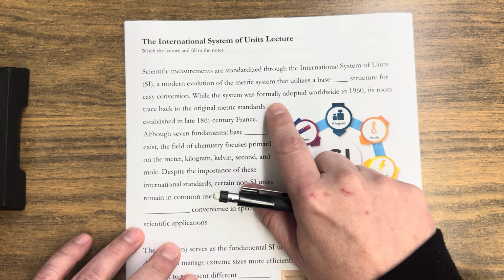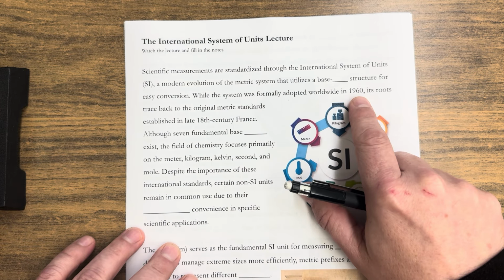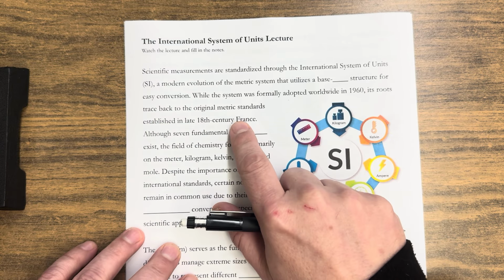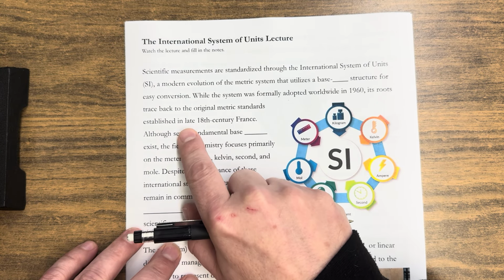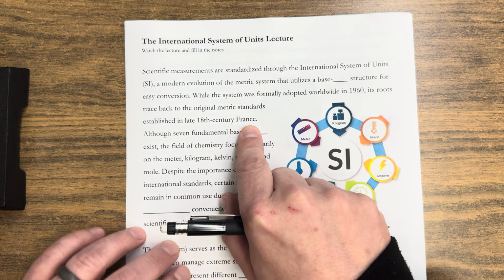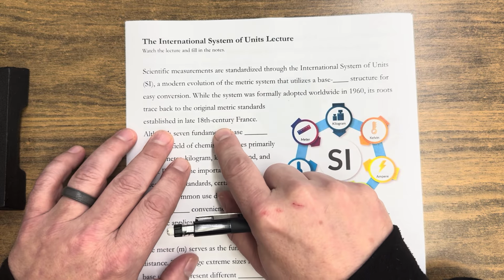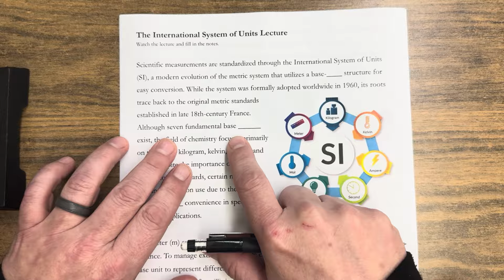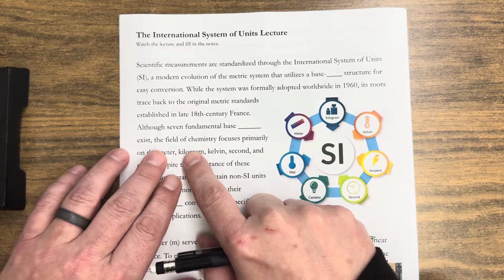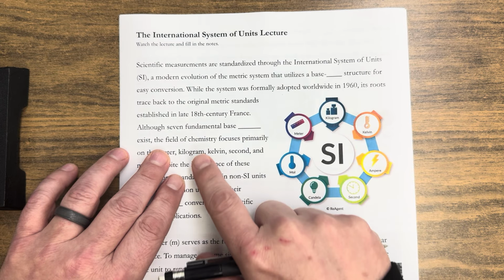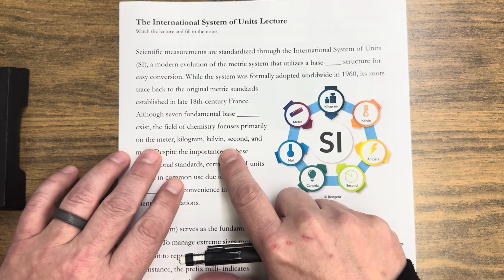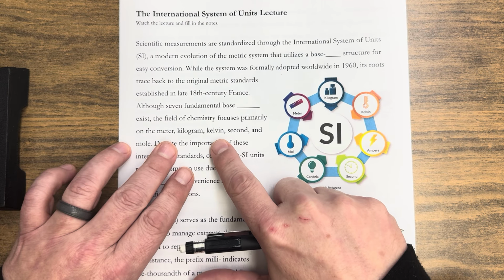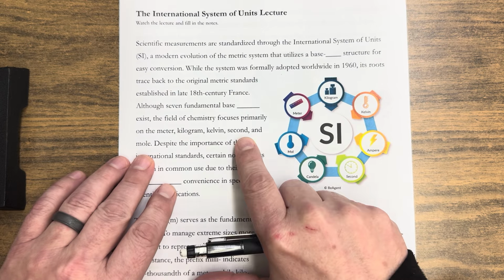While the system was formally adopted worldwide in 1960, its roots trace back to the original metric standards established in the late 18th century France. So we had this metric system, and now this is just a more formalized version of it. Although seven fundamental base units exist over here, the field of chemistry focuses primarily on the meter, kilogram, Kelvin, second, and mole.